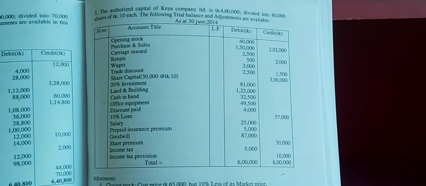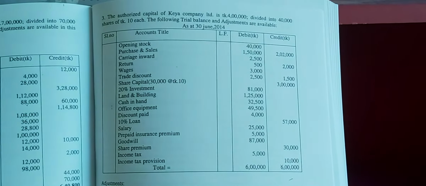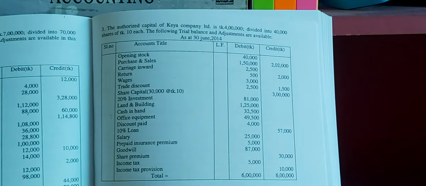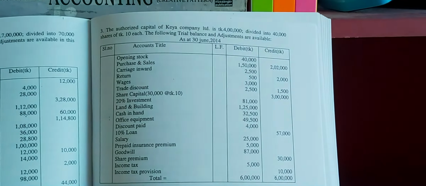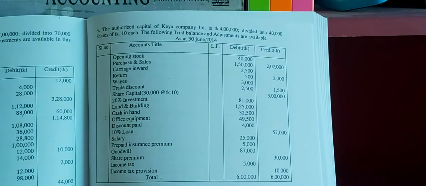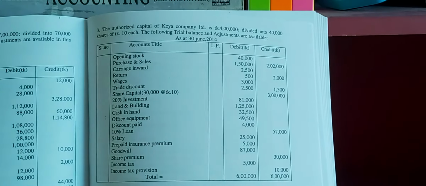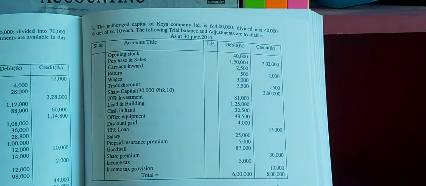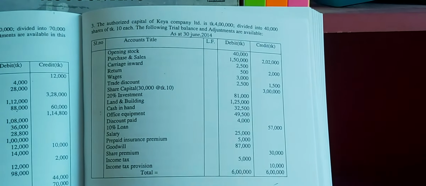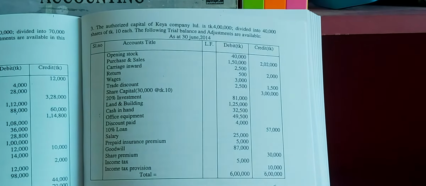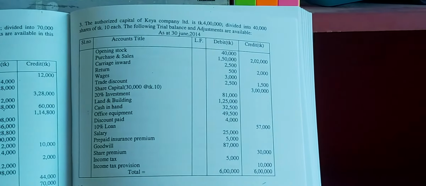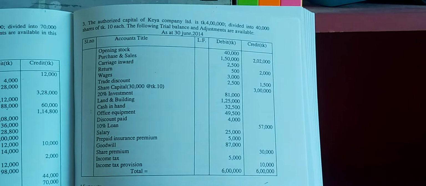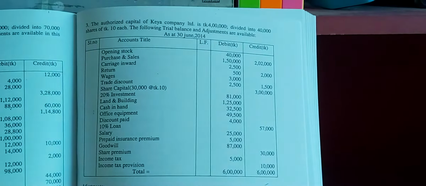Sales return in debit, purchase return in credit. Trade discount in debit 2,500 and in credit 1,500. In debit, trade discount is sales discount. In credit, trade discount is purchase discount. These items are related to sales and purchase. They will be deducted from the sales and purchase.